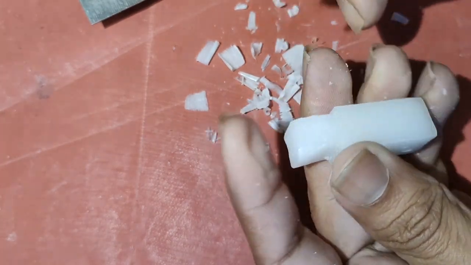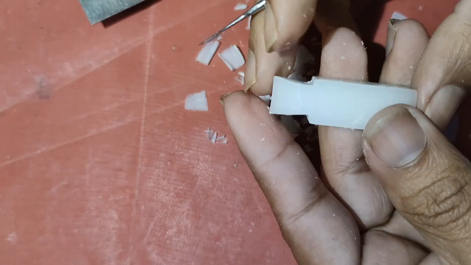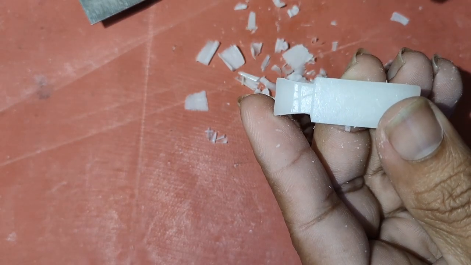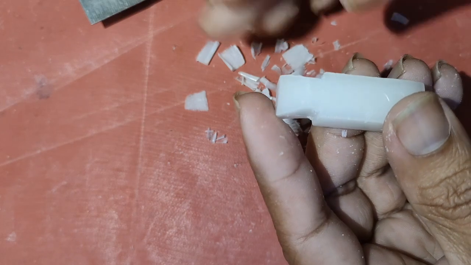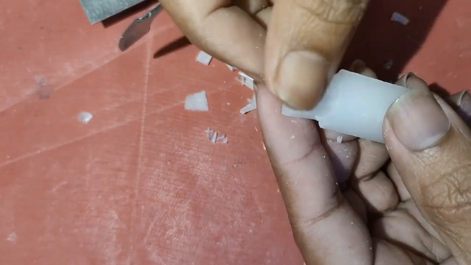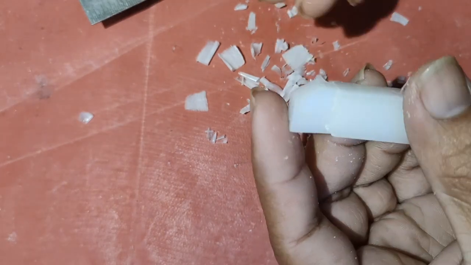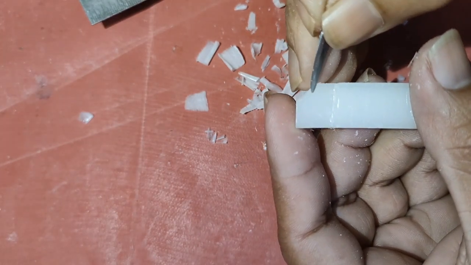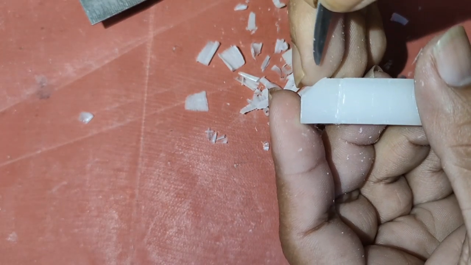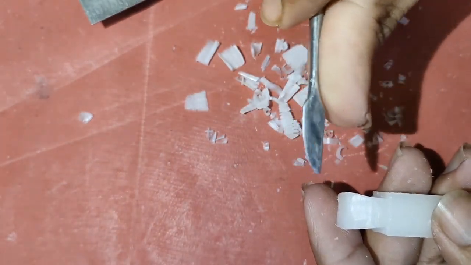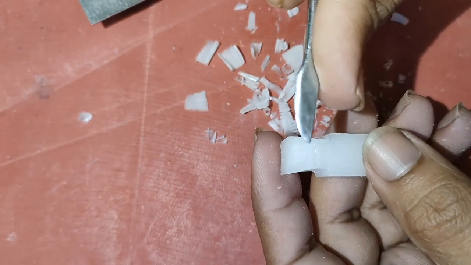Okay, so it's done. Now we are left with one full portion of the three parts and a half. Since the lingual aspect is a little convex, we have to make it like this, so it will be convex. For that, hold the carver in this way, and you should have a support.